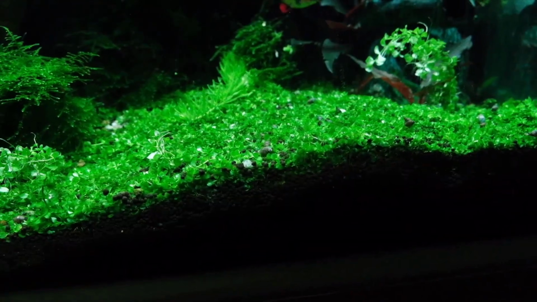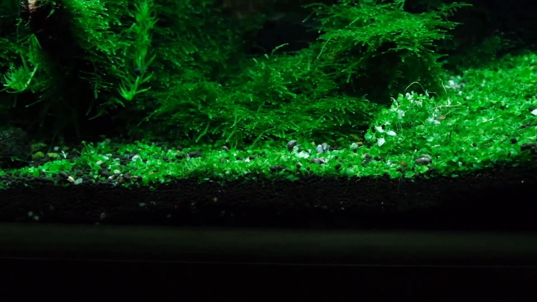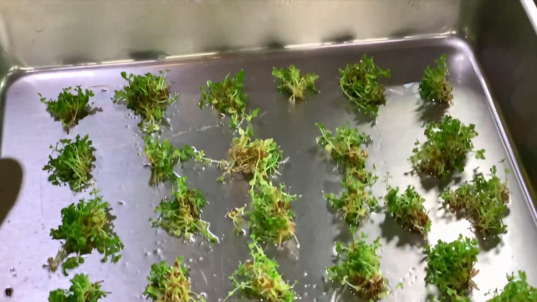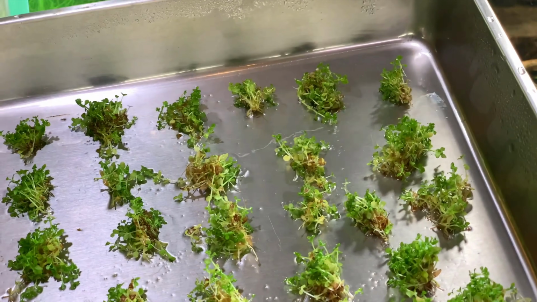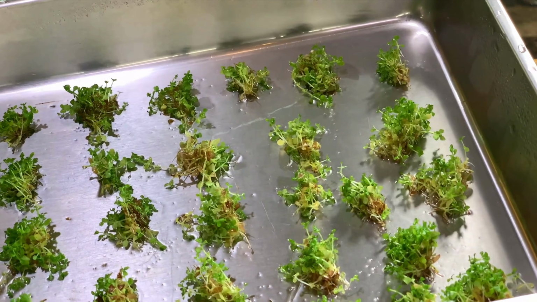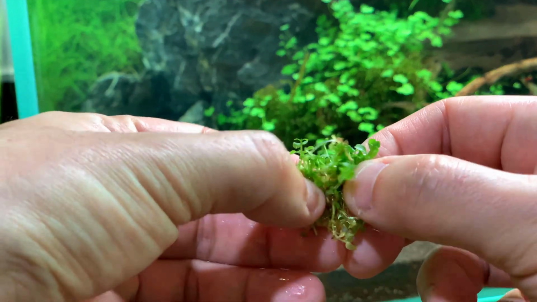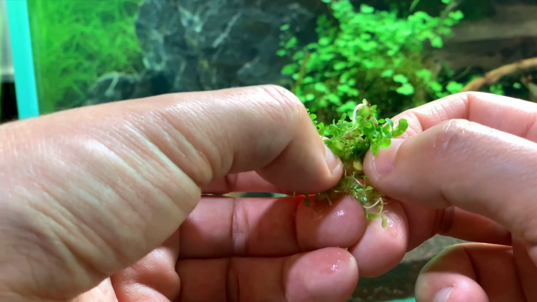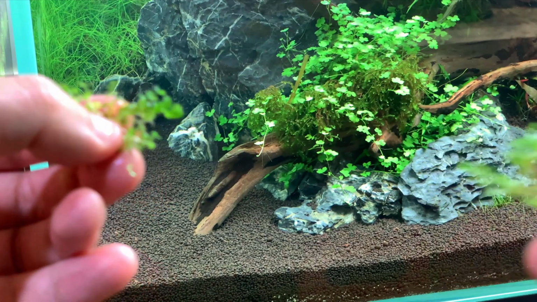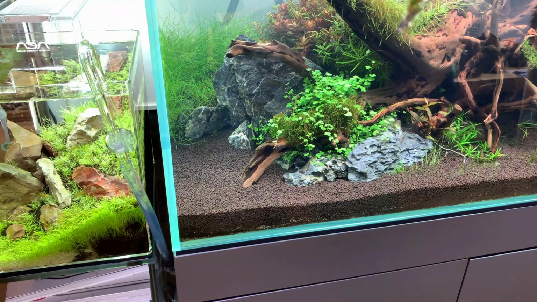Now let's talk about planting Monte Carlo, because the way you plant it can actually make a big difference in how well it grows. When you first get Monte Carlo, it usually comes in a clump or a tissue culture cup. Instead of planting the entire clump in one spot, it's best to divide it into many small portions. Plant those small portions a short distance apart in the substrate. As the plant grows, those sections will spread and eventually connect together, forming a continuous carpet. This method helps the carpet establish much faster than planting one large clump.